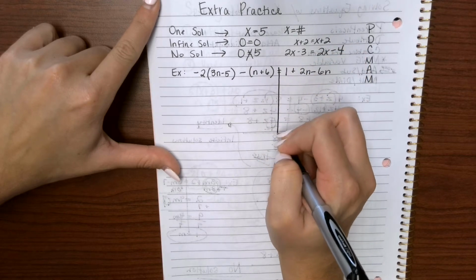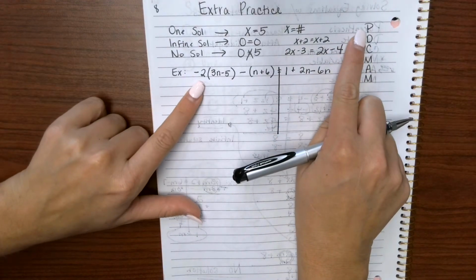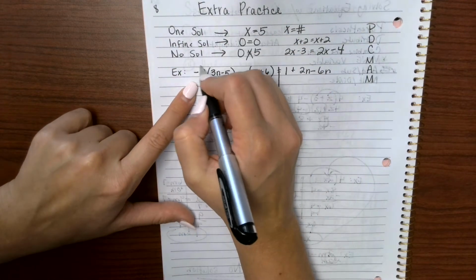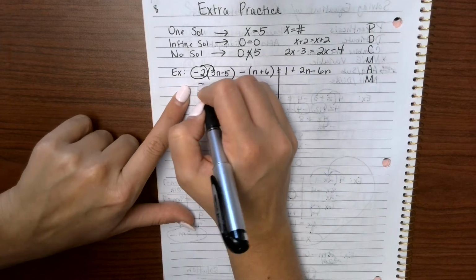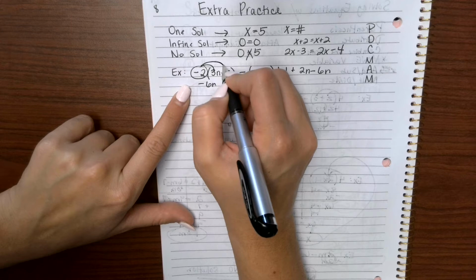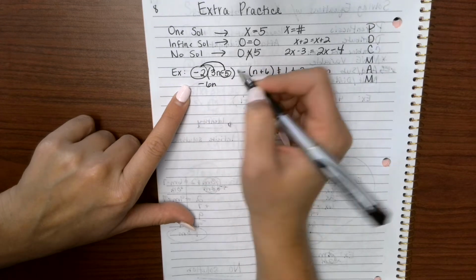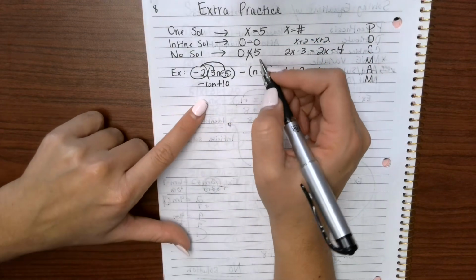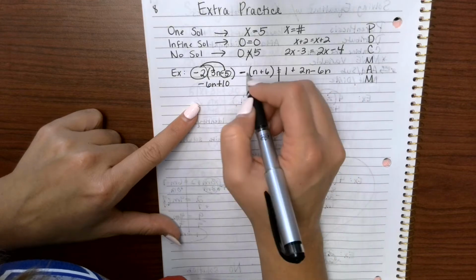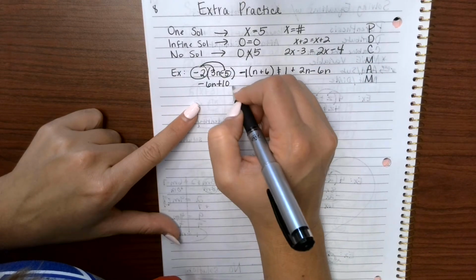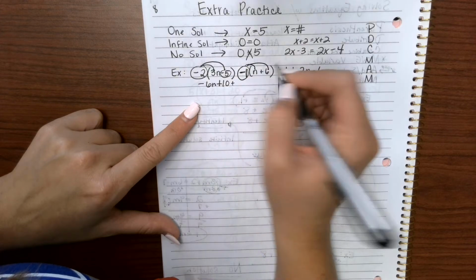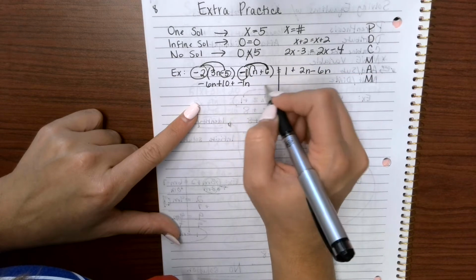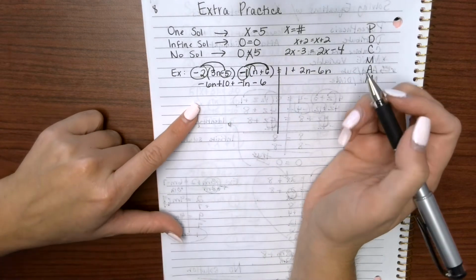So draw your river. Check for parentheses. If there are parentheses, we go to distributing. So let's distribute. Negative 2 times 3n gives us negative 6n. Negative 2 times negative 5, always take that sign with you, becomes positive 10. Now, I told you last week, that negative sign right there, you are going to distribute it. It's like there's a negative 1 out in front. So we're going to put plus and then distribute this. Negative 1 times n is negative 1n. Negative 1 times positive 6 is minus 6 or negative 6.